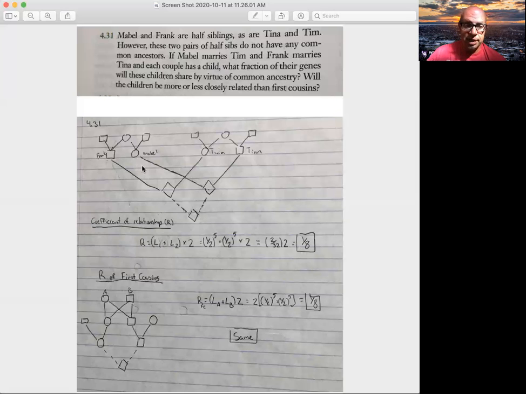Okay, this may seem far-fetched, but actually, one semester I had a student who, they weren't half siblings. There were two sets of full siblings, and the sister married the brother of the other one, and the brother married the sister of the other one. And so this actually is something that could happen.